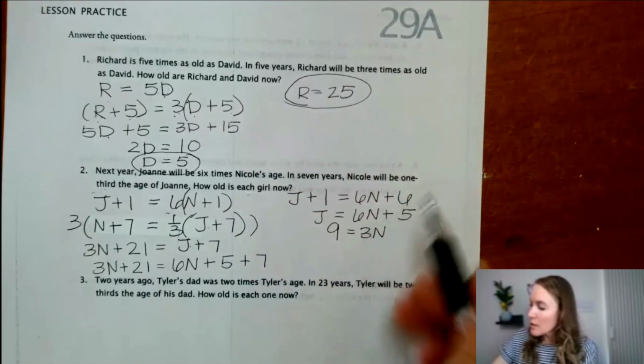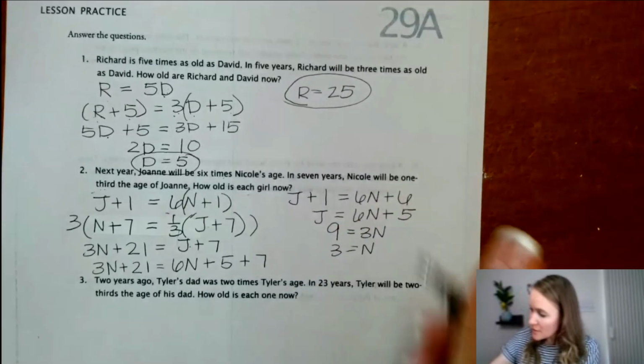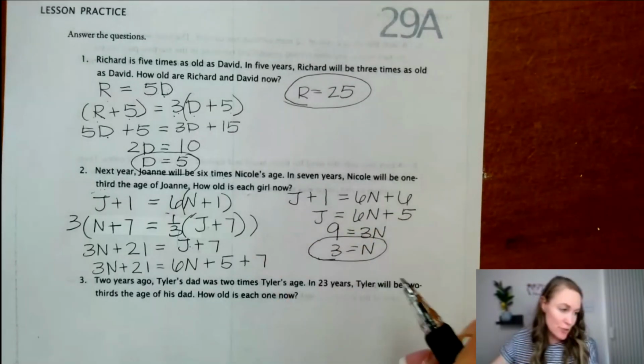Okay, so I just divide by 3, and I get 3 equals n. That means Nicole is 3 years old.